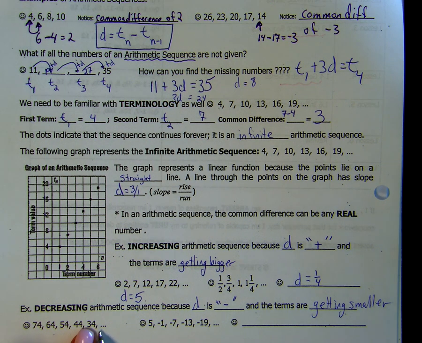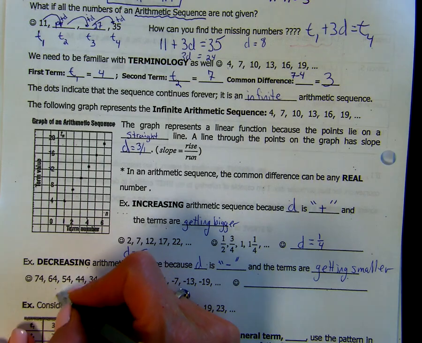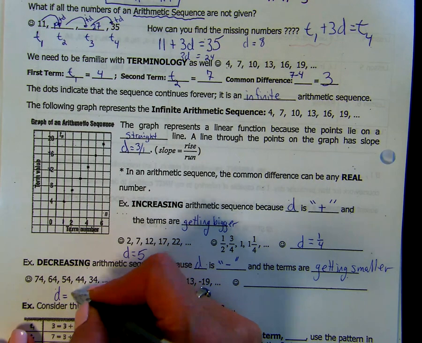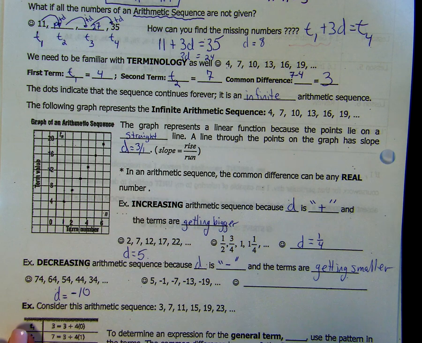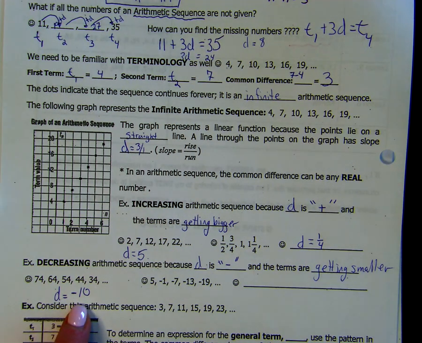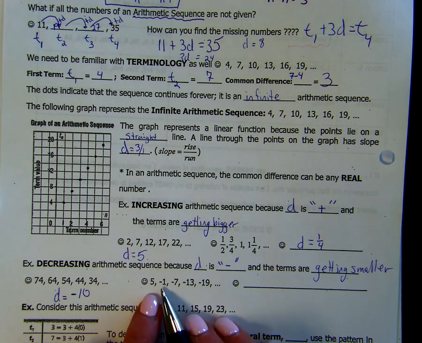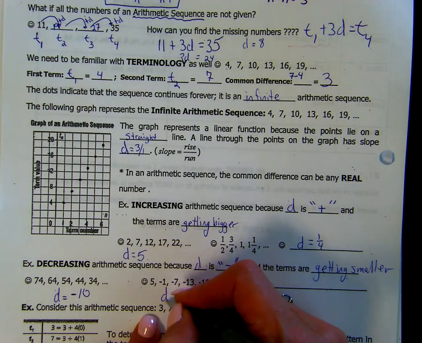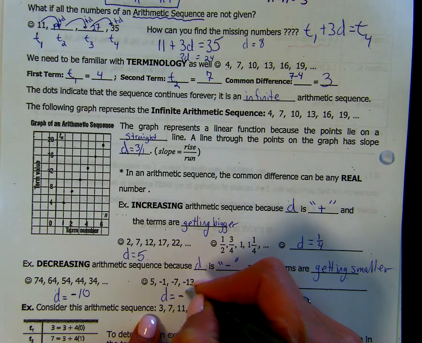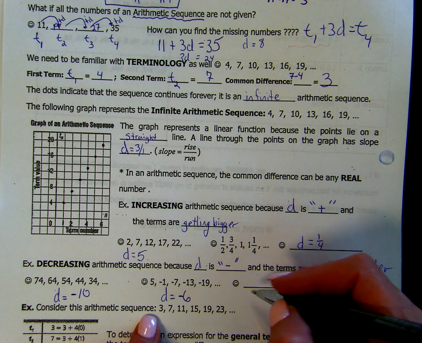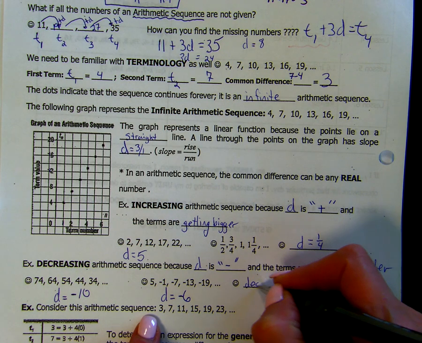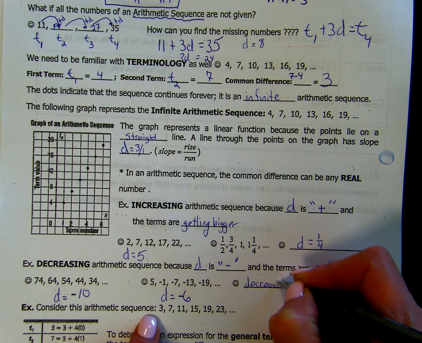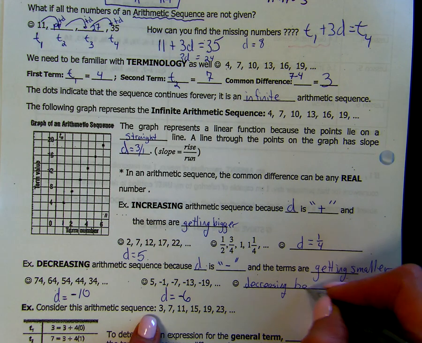Okay, 74, 64, 54, 44, 34, dot, dot, dot, forever. What's the common difference? 10. Is it 10? It's negative 10. Saying 10 is actually wrong. Here's another: negative 1, negative 7, negative 13, negative 19. What's the common difference? And those are all decreasing. Why? Because D is negative.